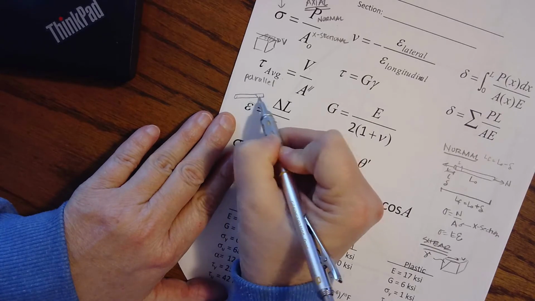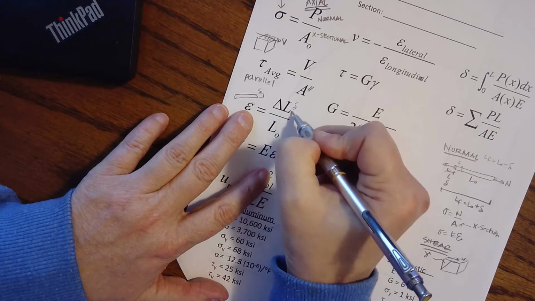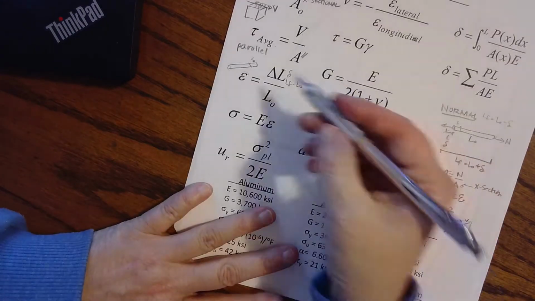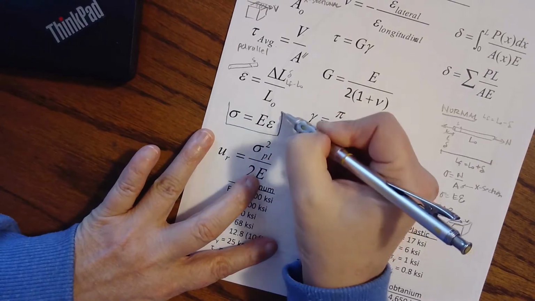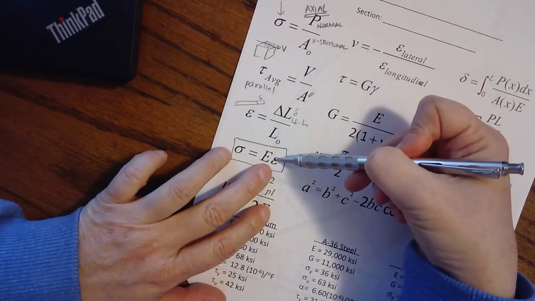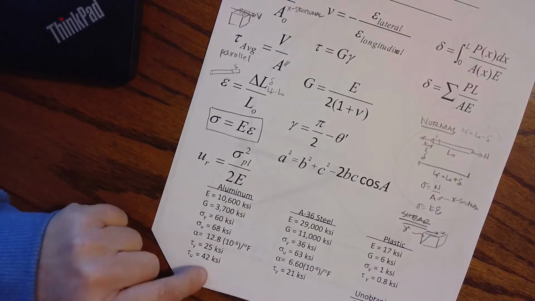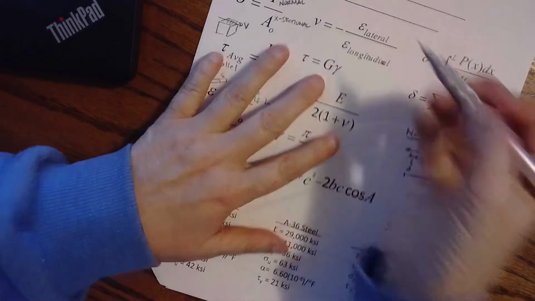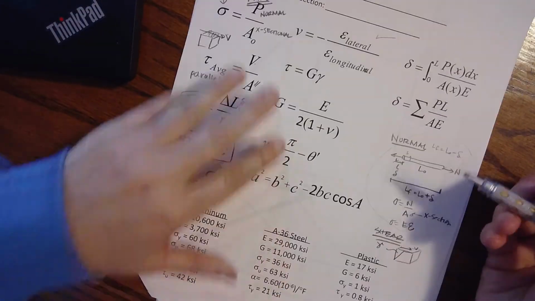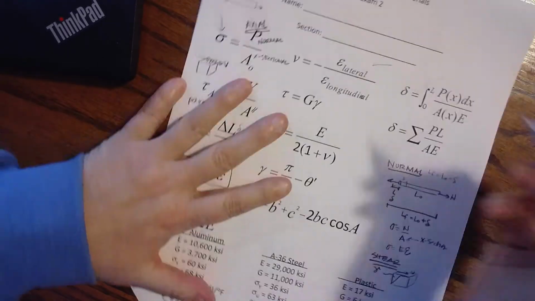This is that change in length, delta. This is length final minus length initial over length initial. And this is the relationship between stress and strain when I am looking at the axial loading. I also have Poisson's ratio, which is the ratio we can look at when we have this longitudinal and lateral strain.